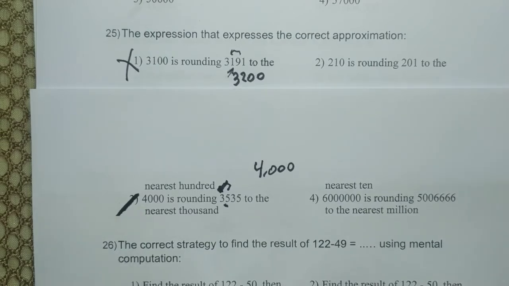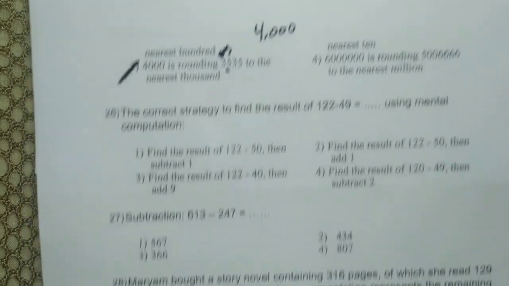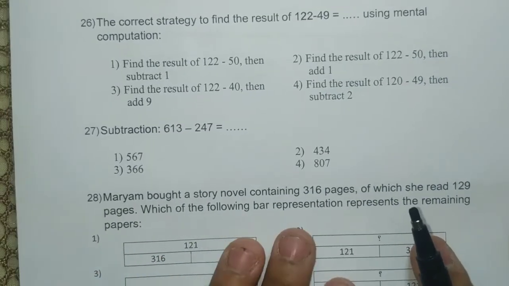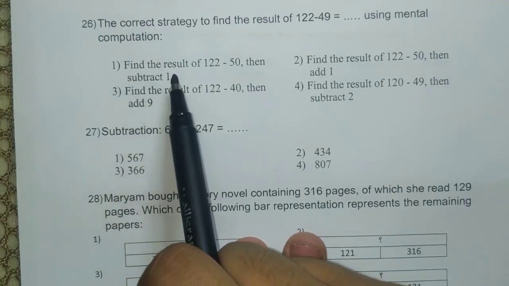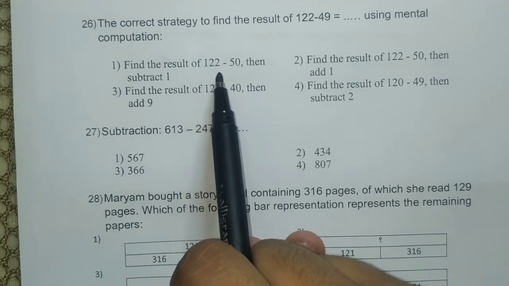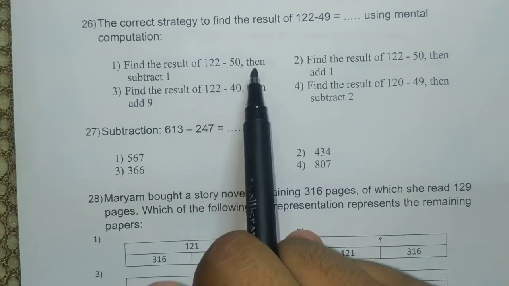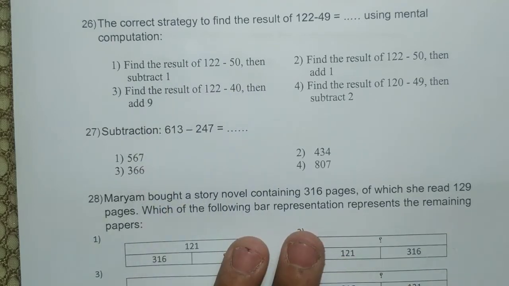Number 26. The correct strategy to find the result of 122 minus 49 using mental calculation is. The first choice, find the result of 122 minus 50, then subtract 1. Doesn't seem right.